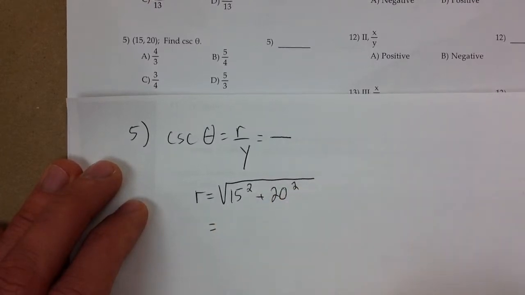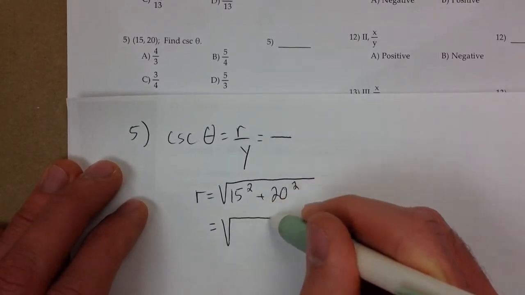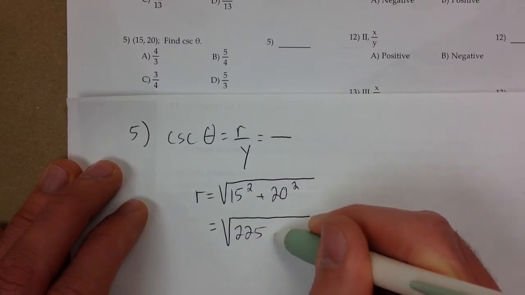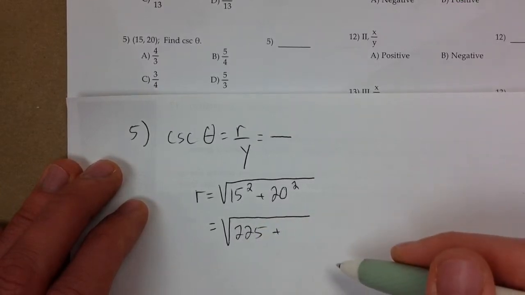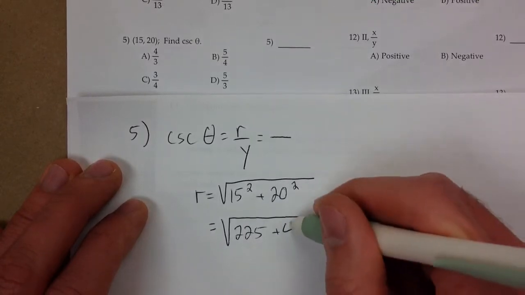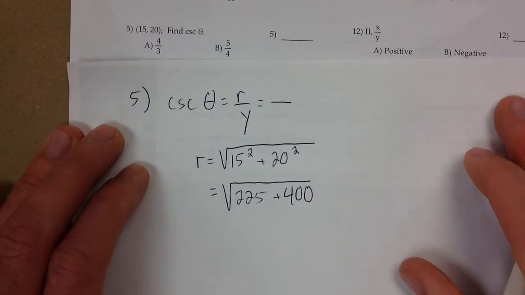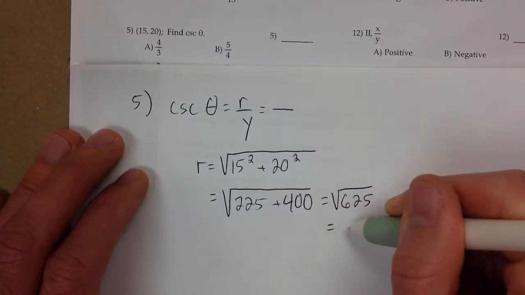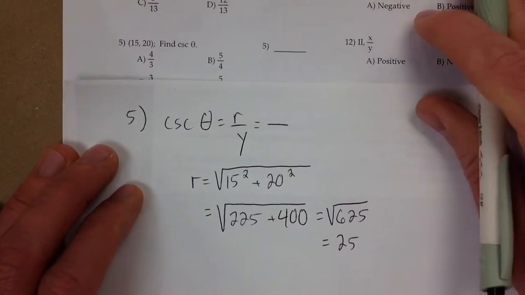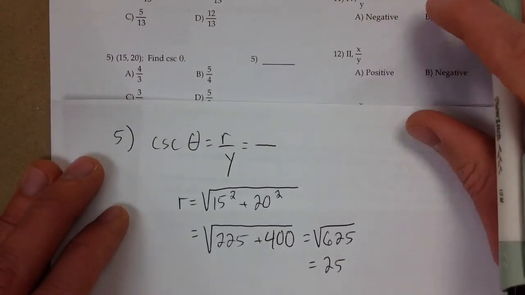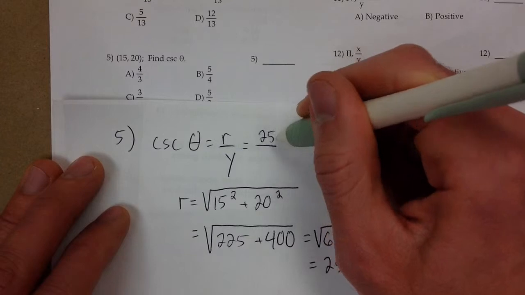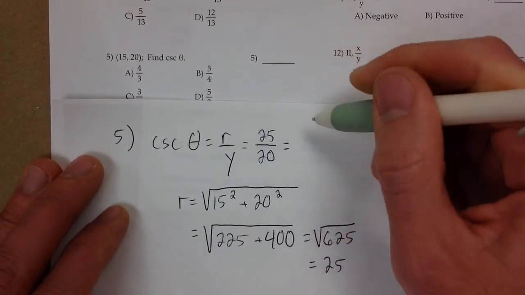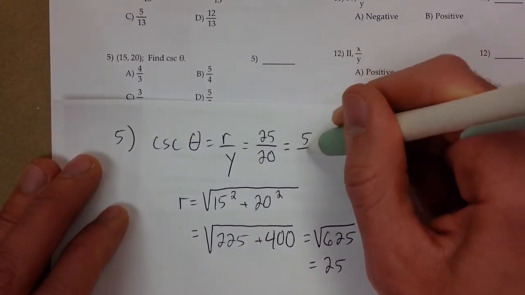And then 15 times 15 is 225. 15 squared is 225, plus 400 is 625. Nice. So then 25 is r, and y is 20, so it's 25 over 20, and that reduces to 5 over 4. Very good.